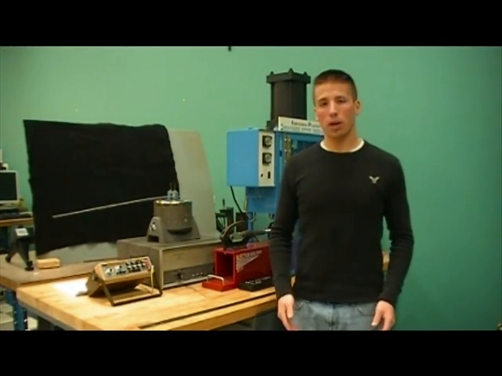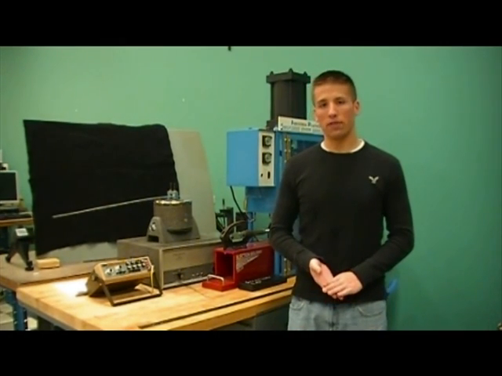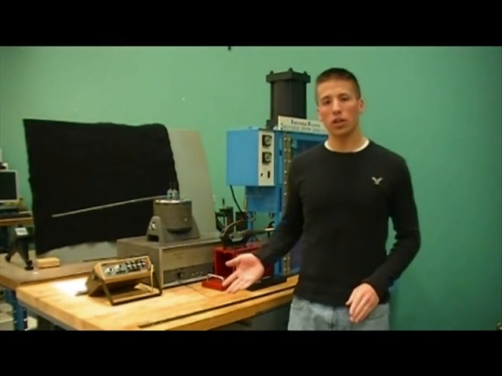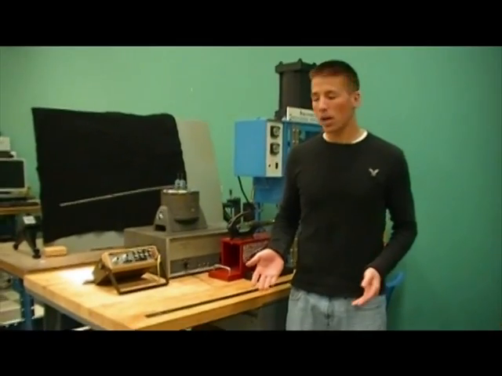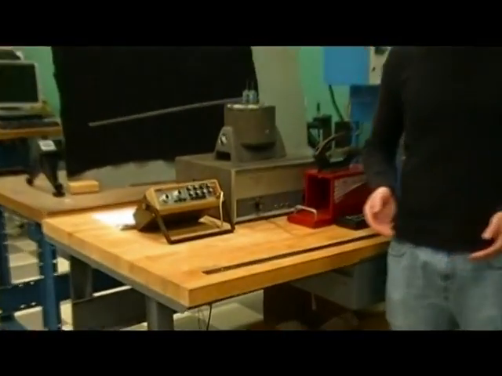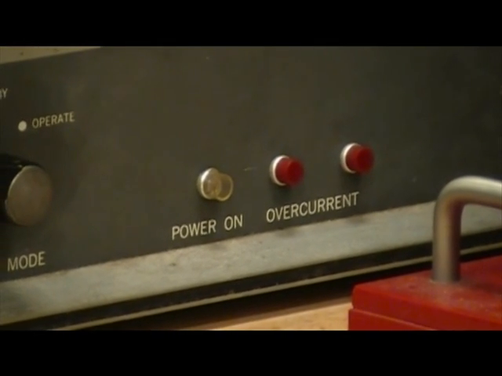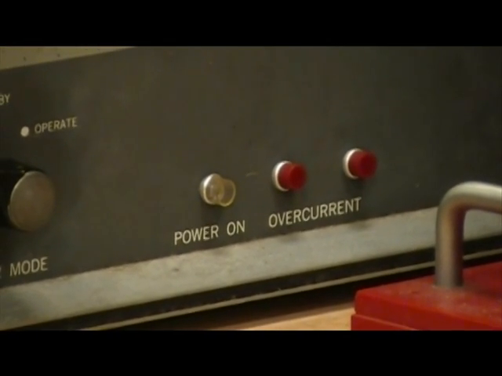As with all lab experiments, it's important to practice good lab safety. Specifically in this lab, we want to make sure that none of the equipment gets damaged. The power amplifier you see behind me has a series of lights on it. The power on light should be on during the entire experiment. The red lights, though, symbolize overcurrent.